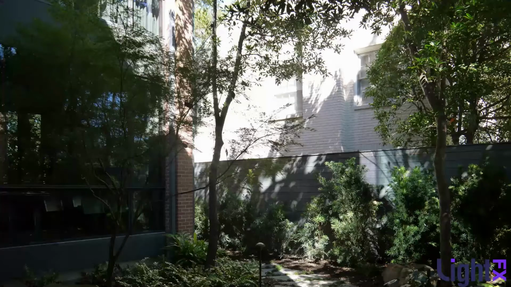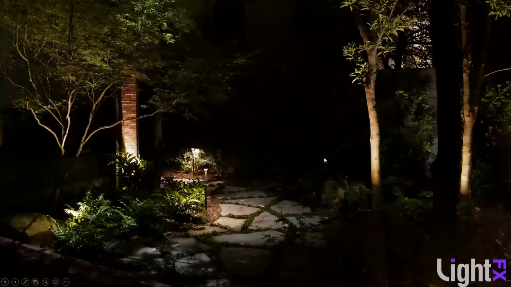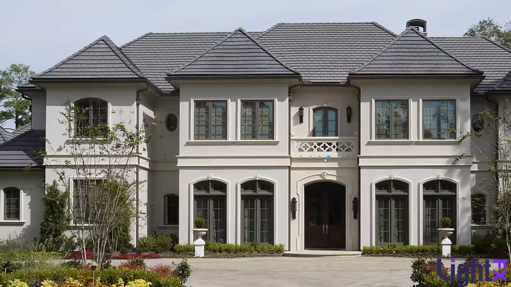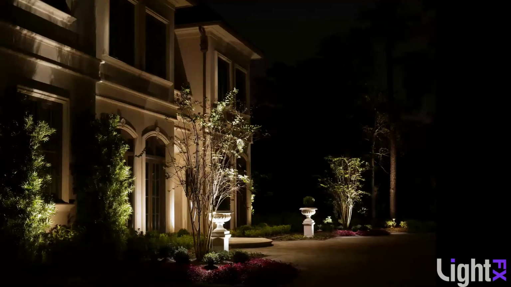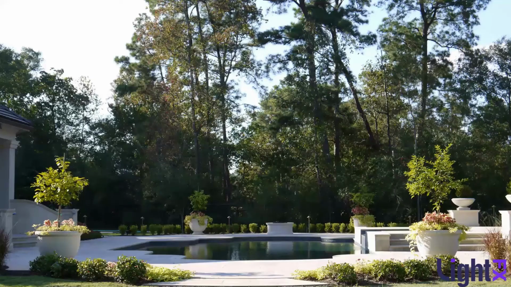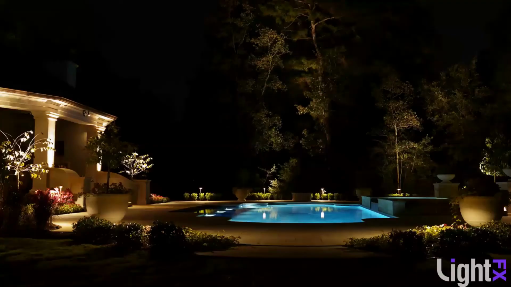This was a job in Houston, and I actually made this wall here disappear, as you'll see. This job was in Woodlands, Texas, and you'll see there's a substantial difference between the day and night, how much softer the property looks and how magnificent the pool and the trees look.